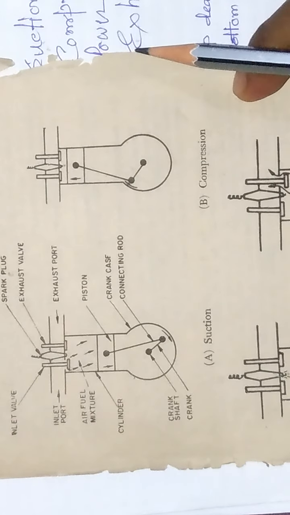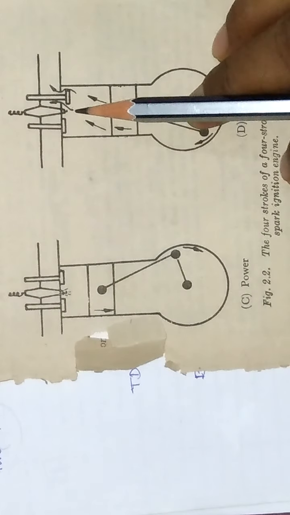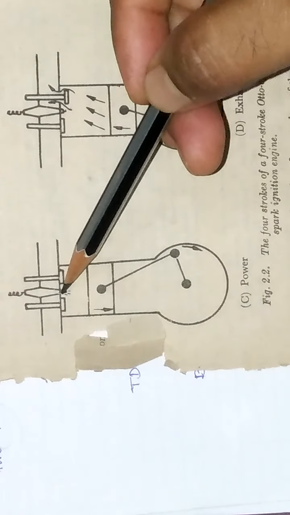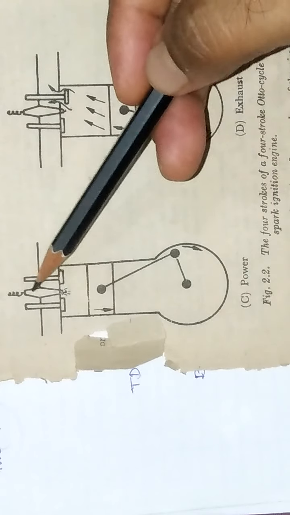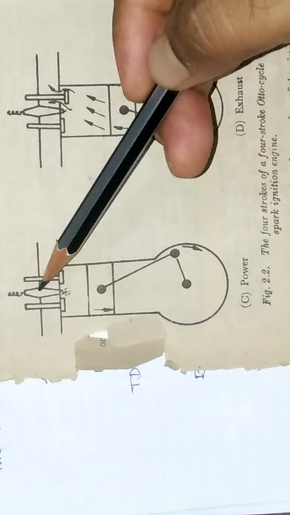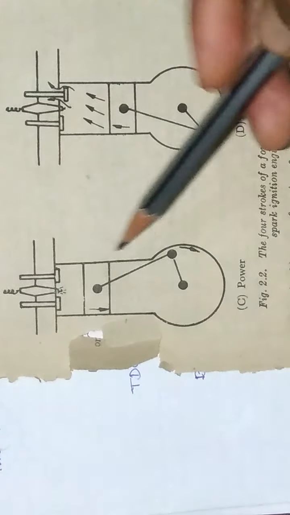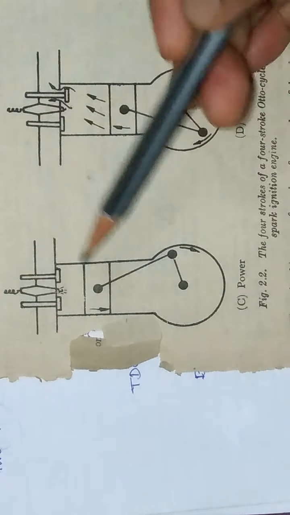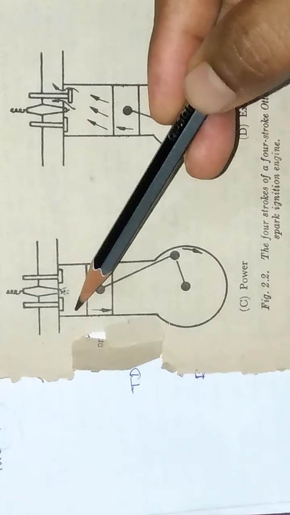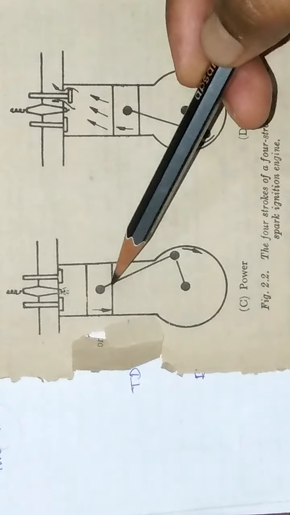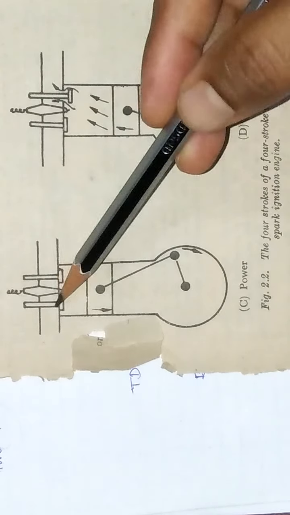Next step is the power stroke. At the end of the compression stroke, the spark plug creates an electric spark. Here we can see a spark plug located in the cylinder head. The spark ignites the compressed air-fuel mixture and the piston moves from TDC to BDC. At that time both valves also remain closed.